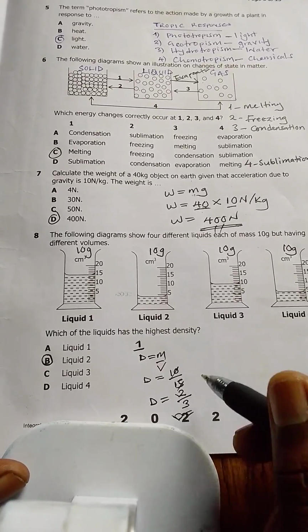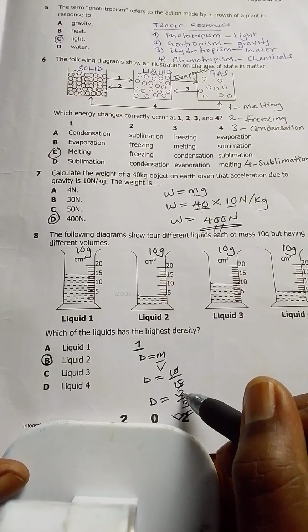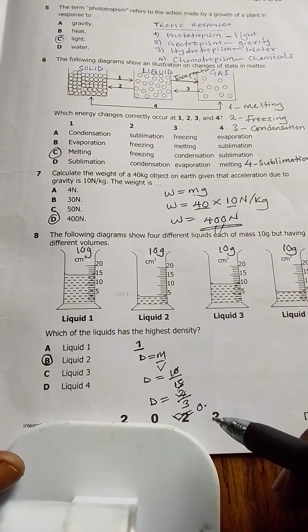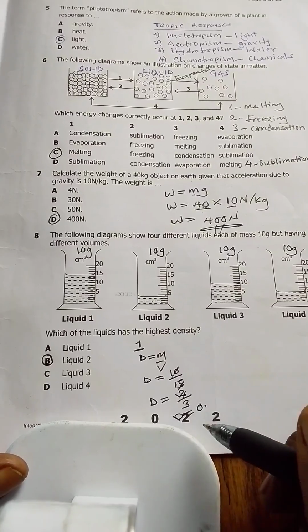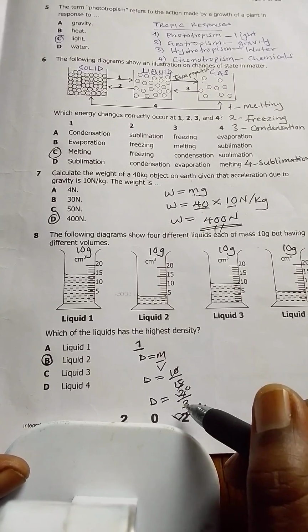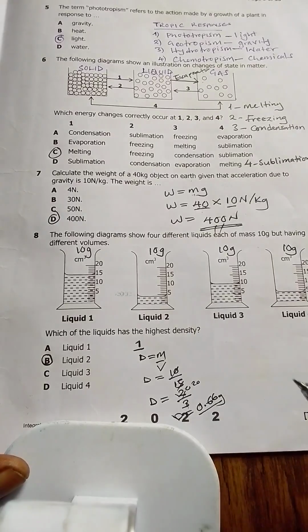Okay, so density is equal to 3 into 2, it's 0. Put a point. Okay, then you add the 0, then 3 into 20. Remember to add a 0, so you're going to have 0.66.